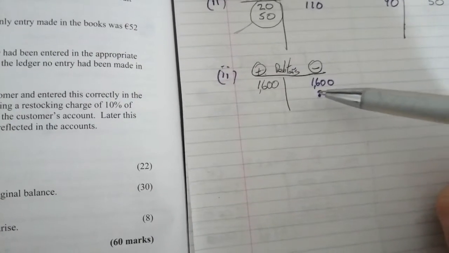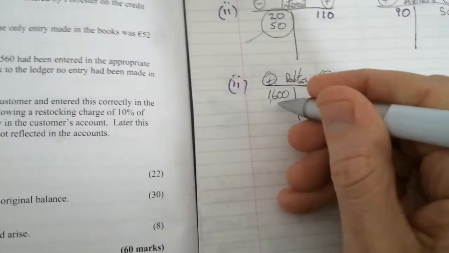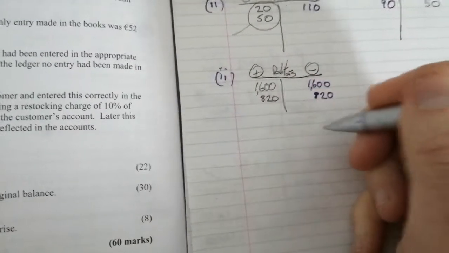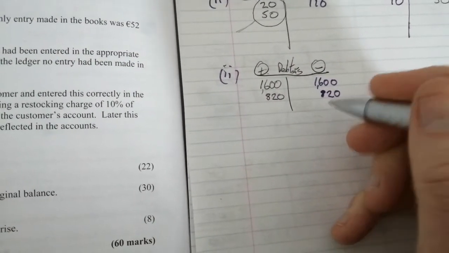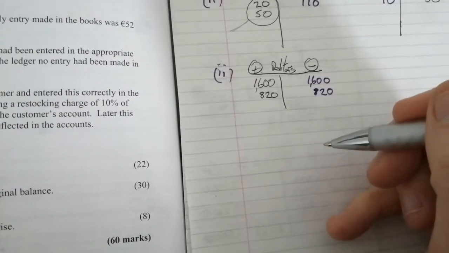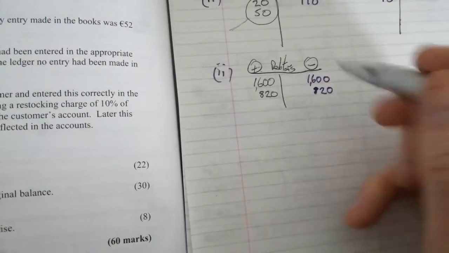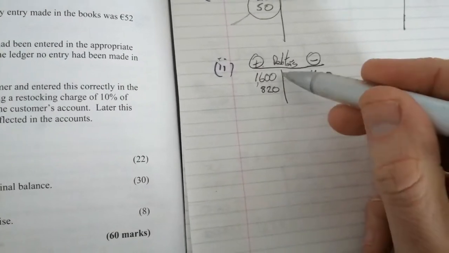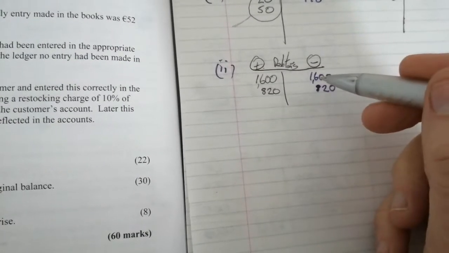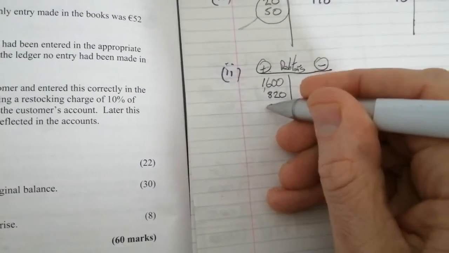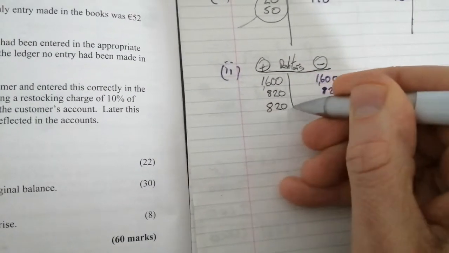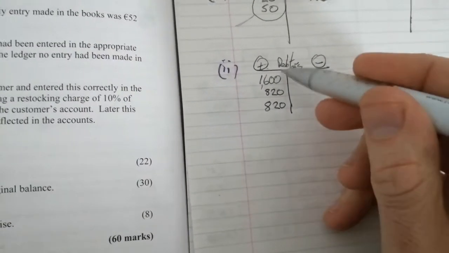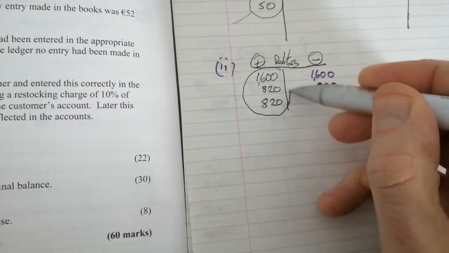So if we want to fix that for a start, we want to take away what they've done. We've got to put a plus 820, and that brings everything back to 0, if you like. That plus cancels that minus. But that credit sale figure should have gone into the debtor's account. So we don't want it to be just 0 balance in the debtor's account. We want it to be a plus 820. So we must put in another 820 here to fix that problem. So in total, we've put these 3 things in. This is what we did.